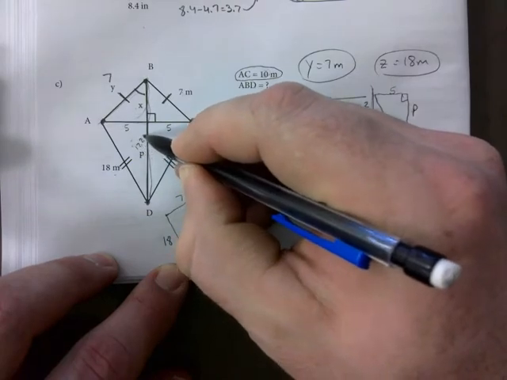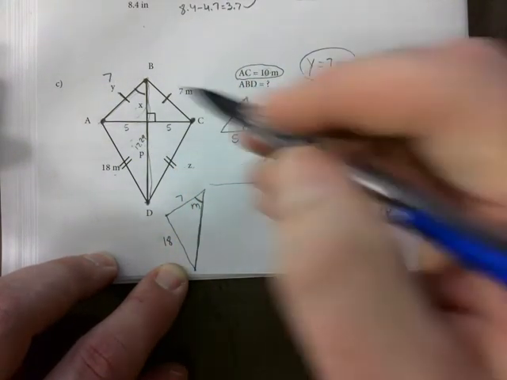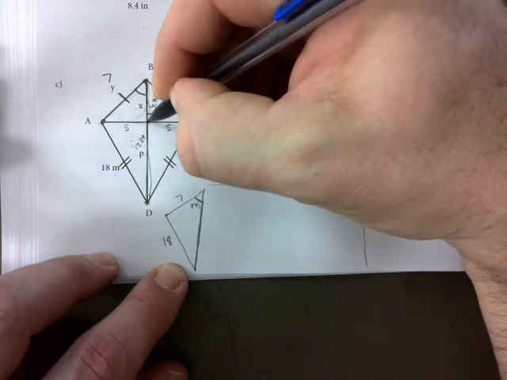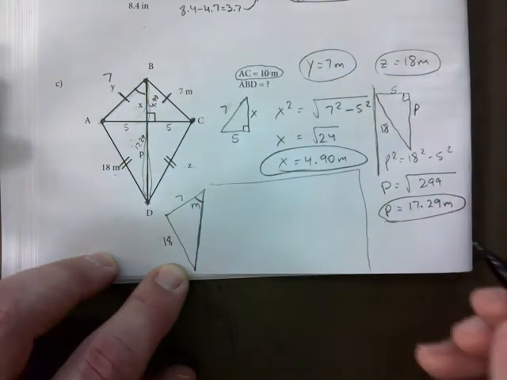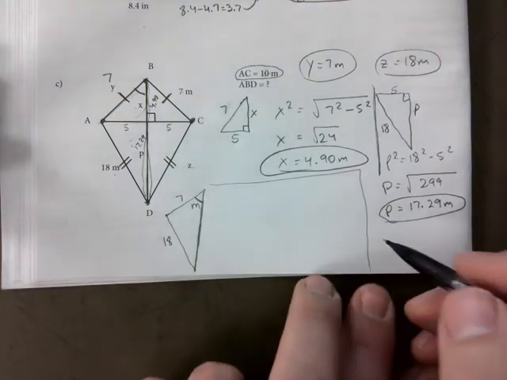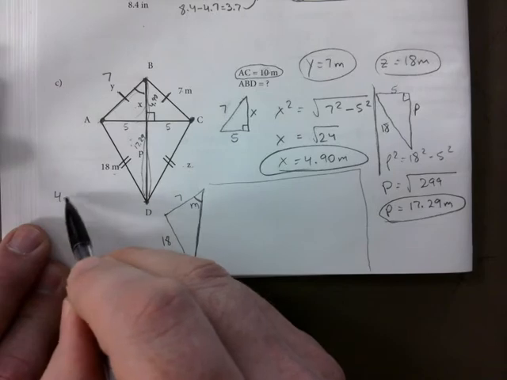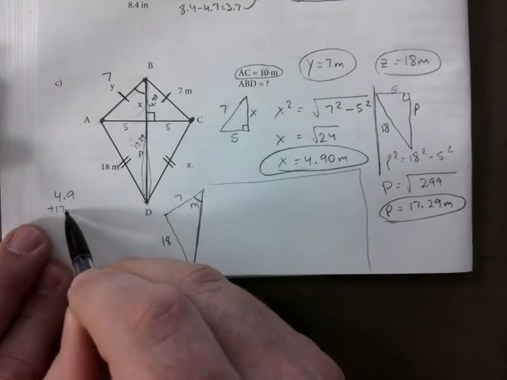17.29. I know this is a bit challenging, right? This is 4.9, this is 17.29. So I'm going to add that up. Where will I show that work? I'll just do this. 4.9 plus 17.29.